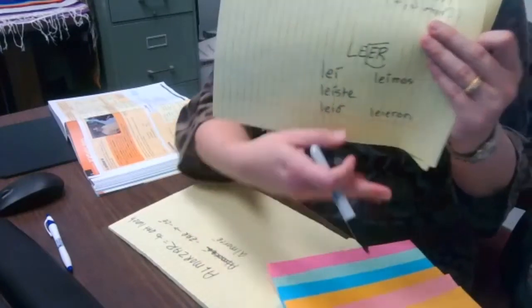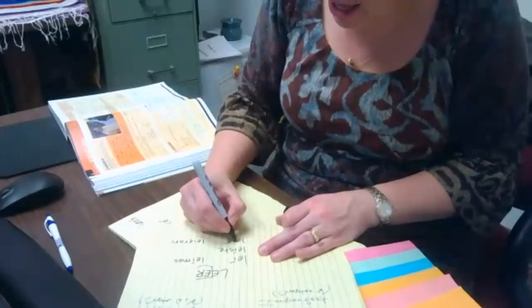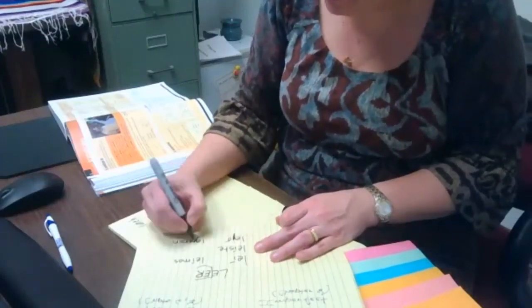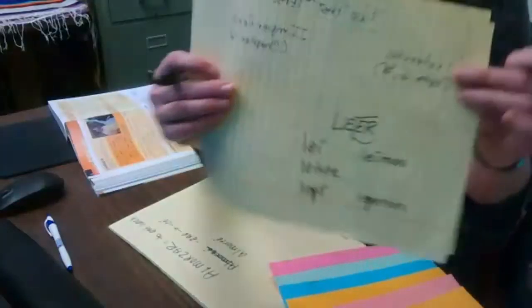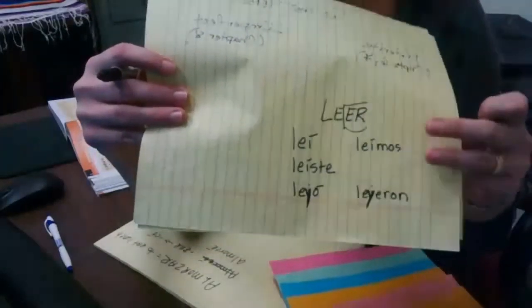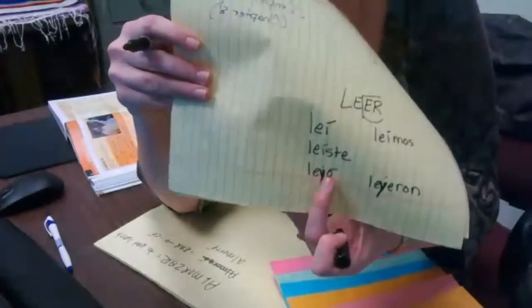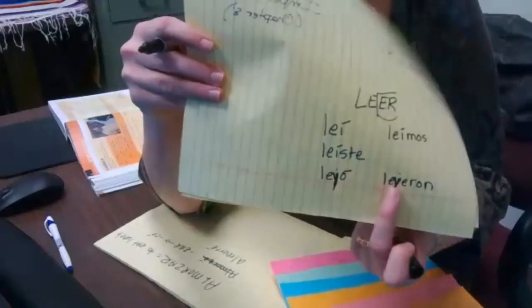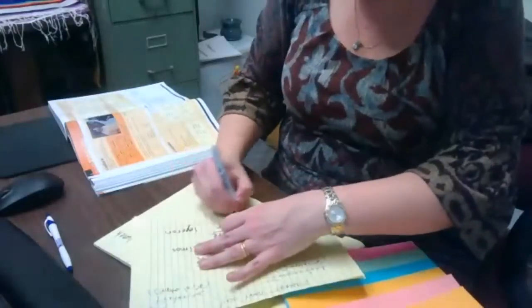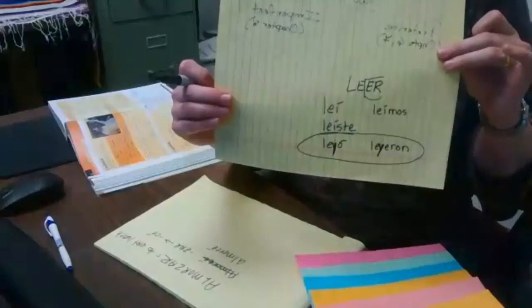So what we have to do is, we have to change down here, that I has to be changed to a Y. Because in Spanish, Y isn't considered a vowel. Not ever. It's always a consonant. So we change those I's to Y's. So now we don't have three vowels in a row. Now it's easier to pronounce. We have leyó and leyeron. Okay? So that changes down here. The change occurs in the third person, singular and plural.